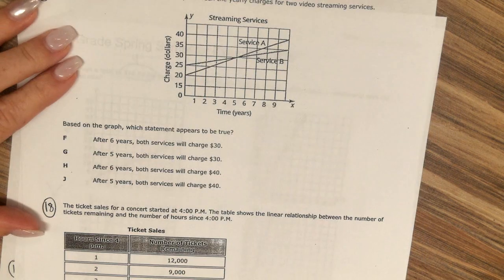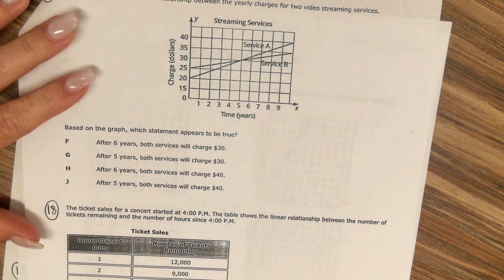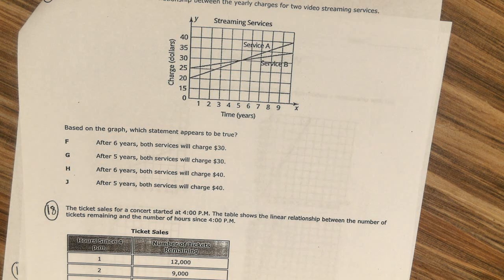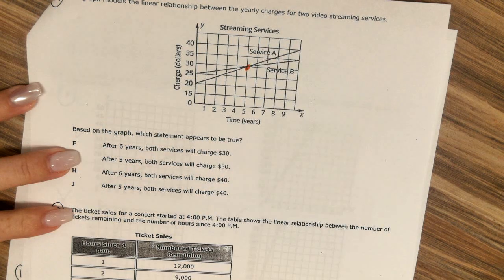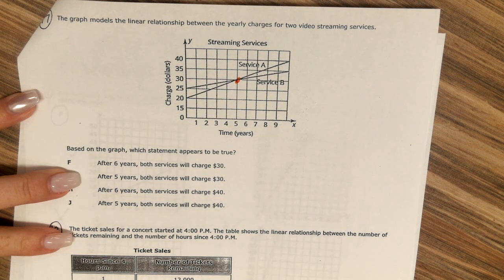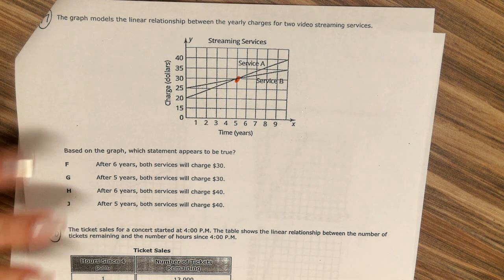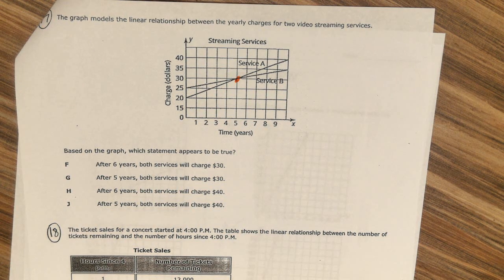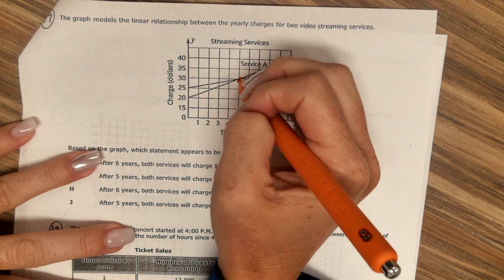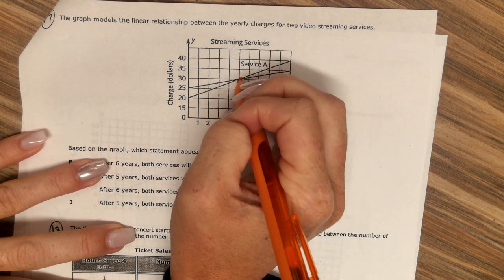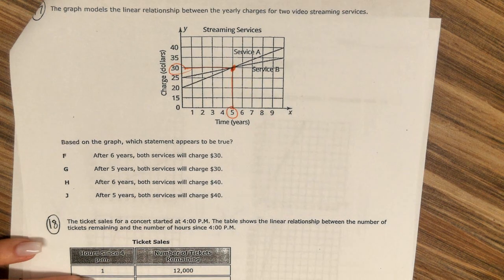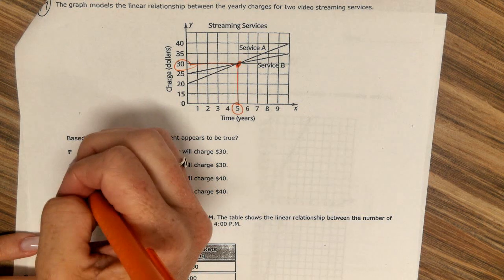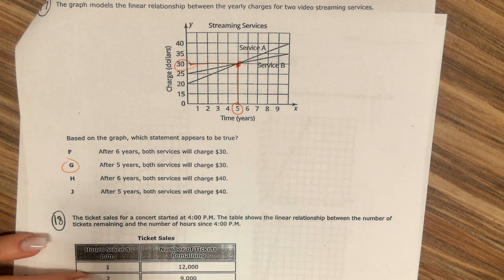Number 17. Based on the graph, what did I tell y'all about this? If you see a graph where two lines meet, all you care about is where they touch. That's your answer right there. It basically says the graph models the linear relationship between the yearly charges for two video streaming services. Based on the graph, which is true? Here's what's true. At 5 years, they both cost $30. Which one says that? G. After 5 years, they both cost $30.